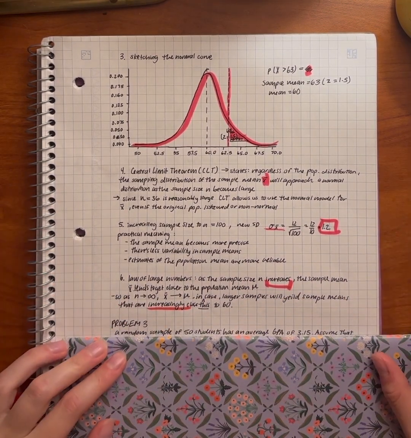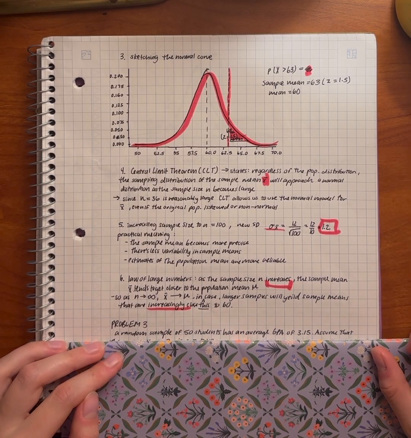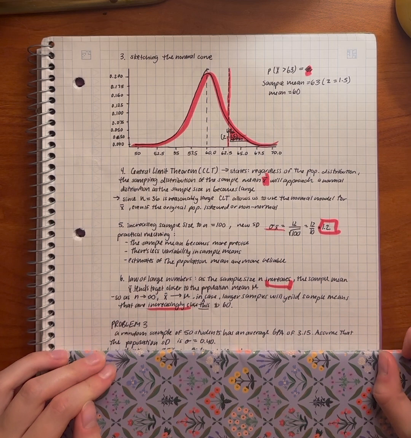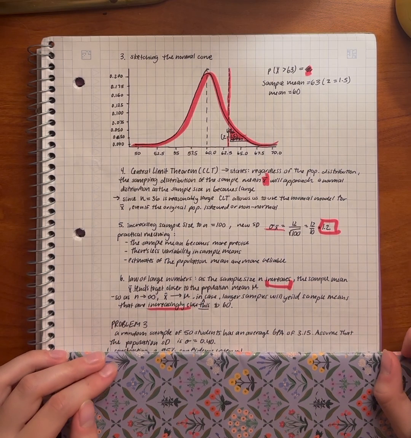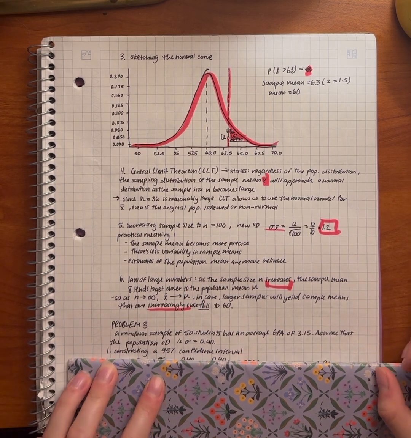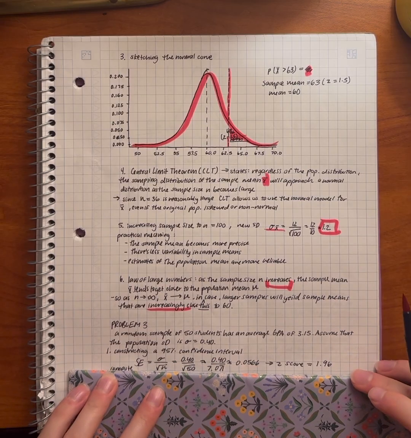So, problem number 3. A random sample of 50 students have an average GPA of 3.5. Assume that the population standard deviation is 0.40. Question number 1. Constructing a 95% confidence interval.